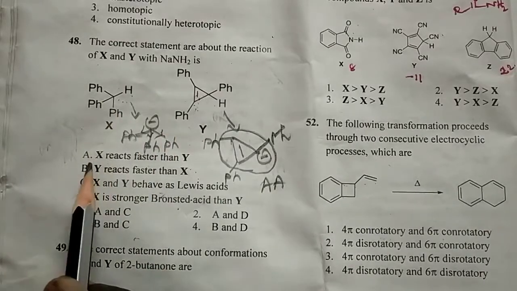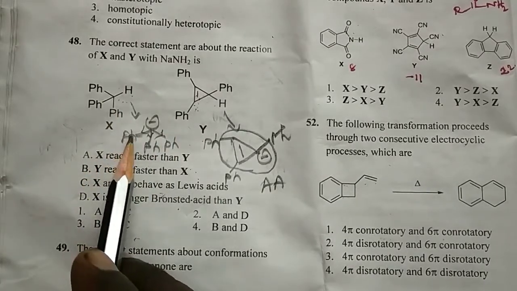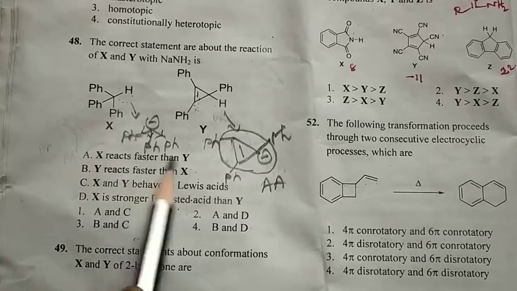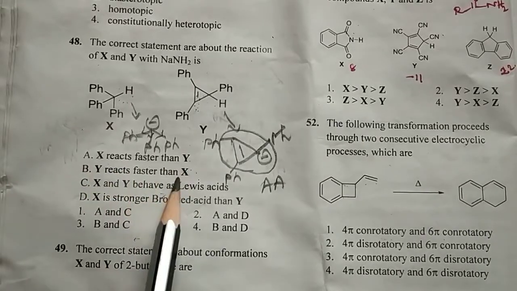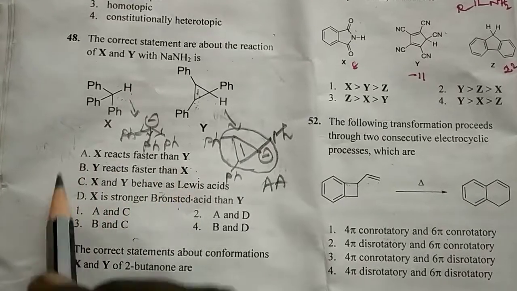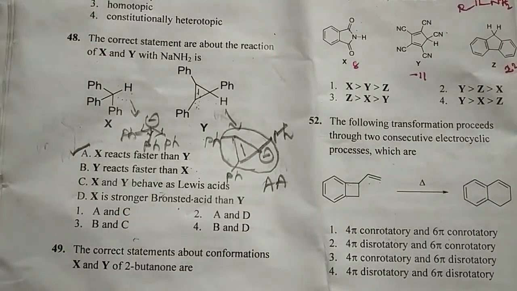More acidic means it reacts faster with the base. So X reacts faster than Y. Y reacts faster than X? No. X reacts faster. So this is the right statement.